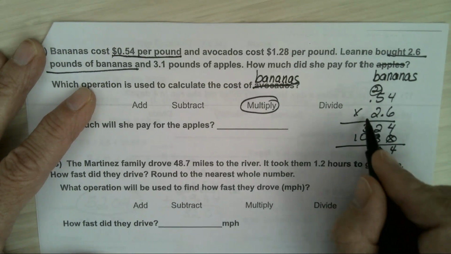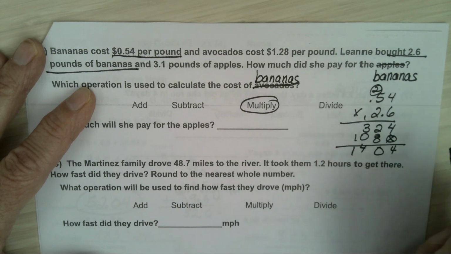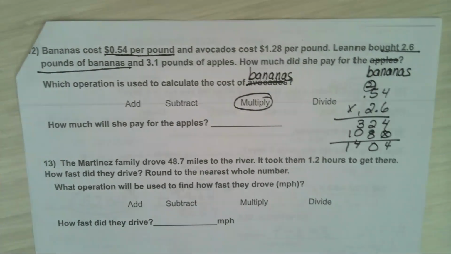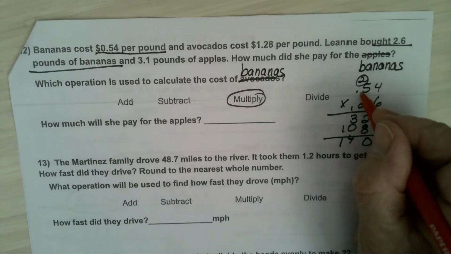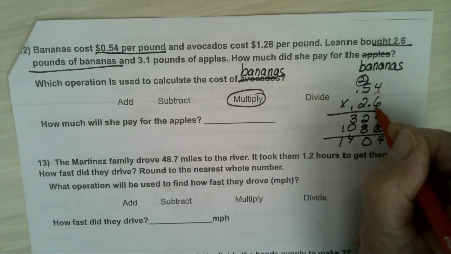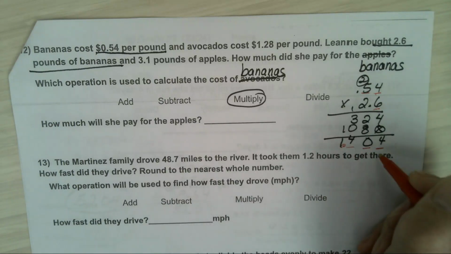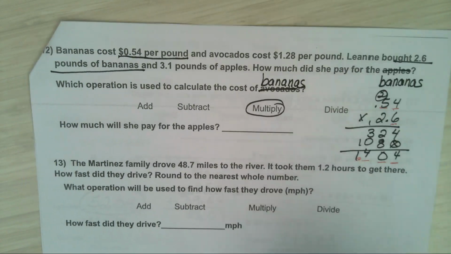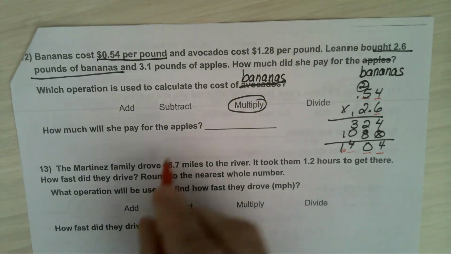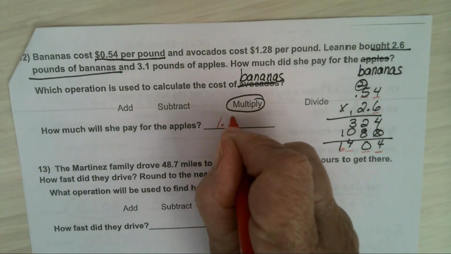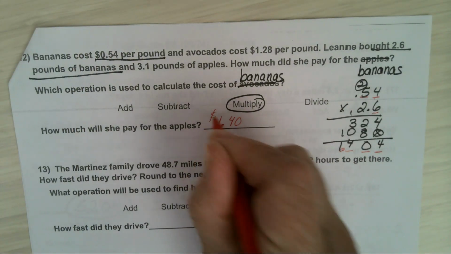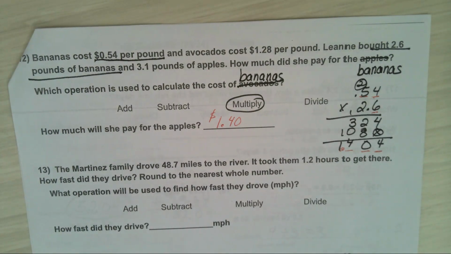Add the numbers together. How many numbers are behind the decimal point in the problem? 1, 2, 3. So the 4 won't change the 0 into a 1. So how much will she pay? $1.40, because we round it to the pennies place. Any questions? Yes.